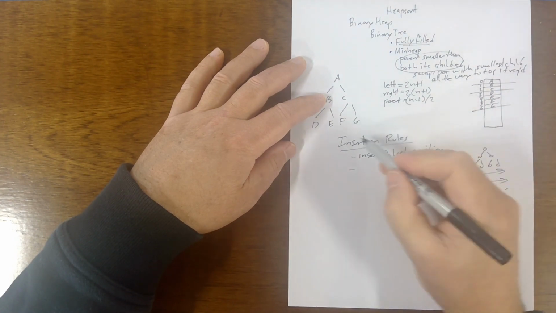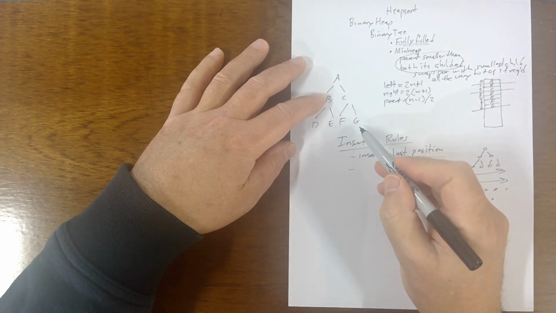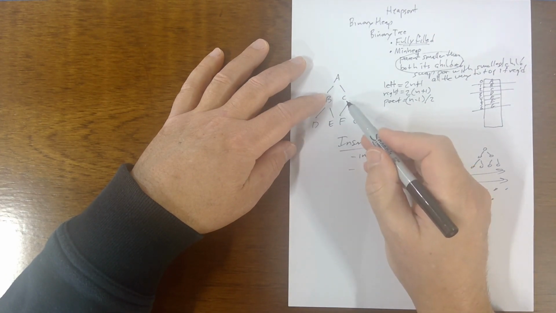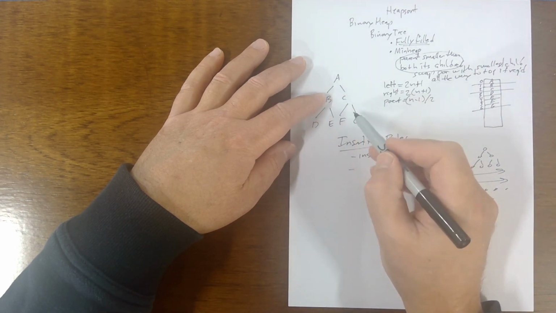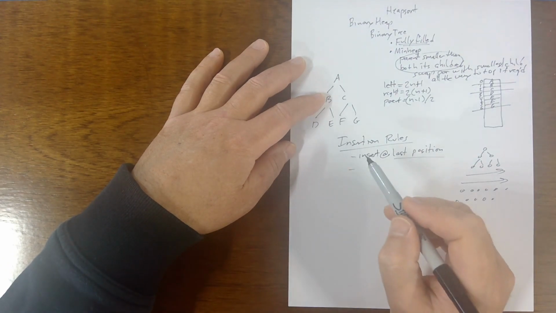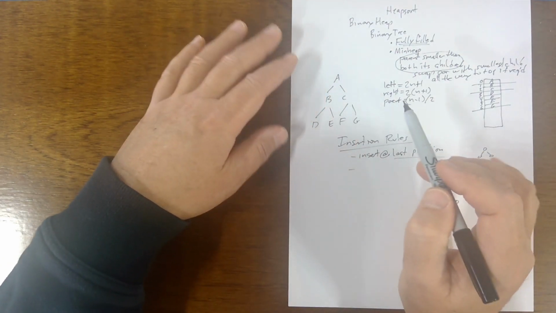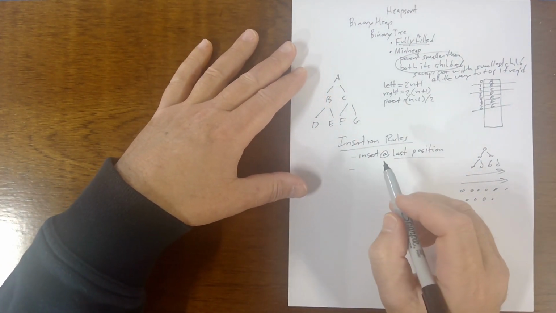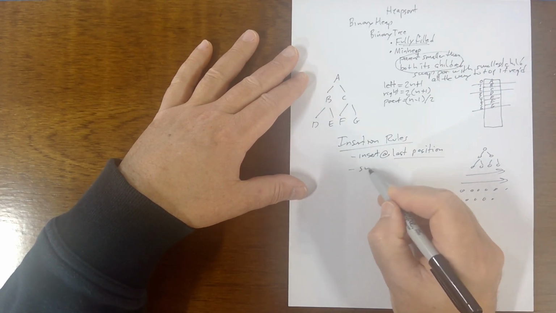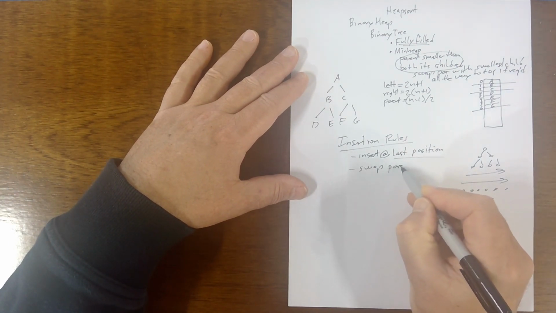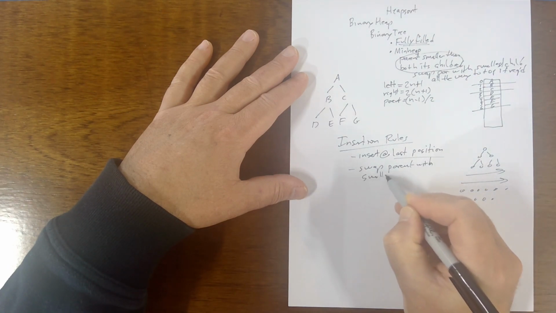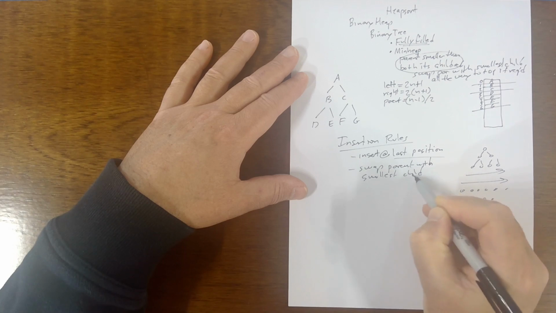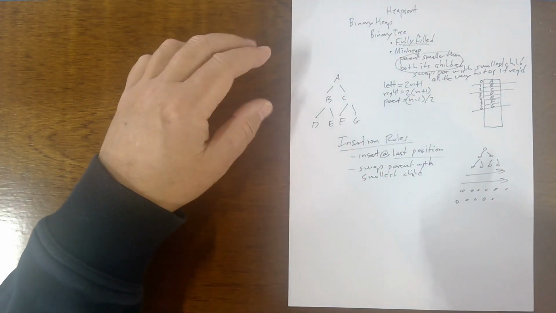You might not have to go all the way to the top, but if you swap parent with child, then you've messed up the next parent potentially. So you may have to go to the top, but you can stop if you don't do a swap. So you insert in the last position, and then you swap the parent with smallest child, all the way to the top if necessary.